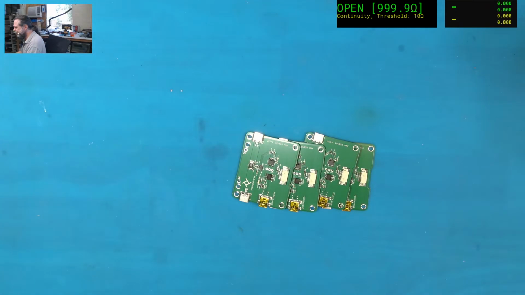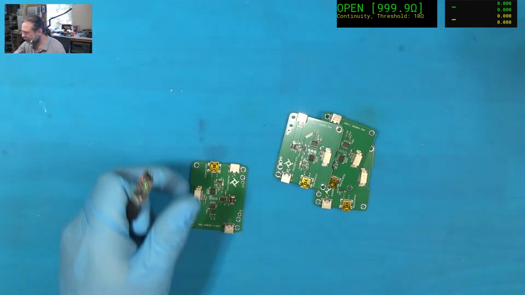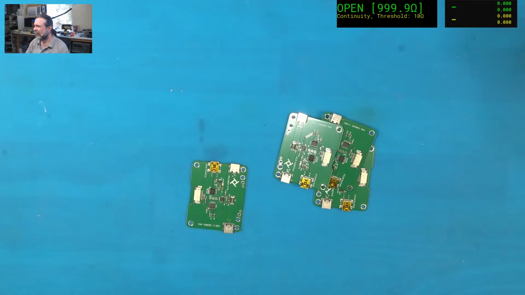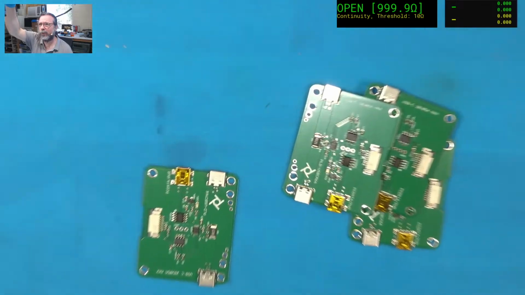Okay, time to flash them. Oops, wrong way.